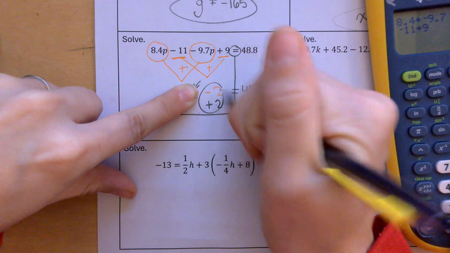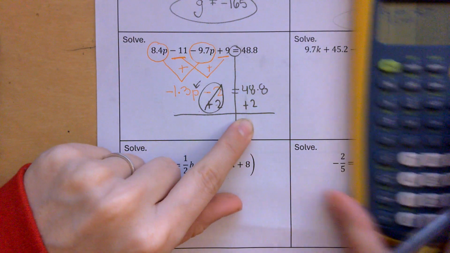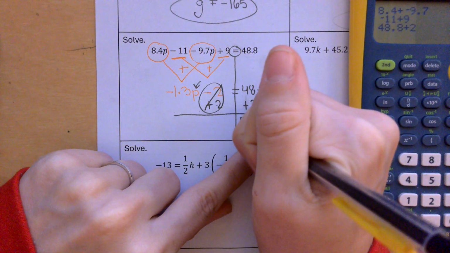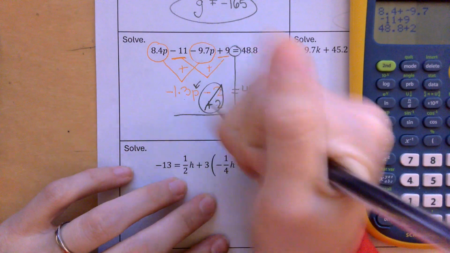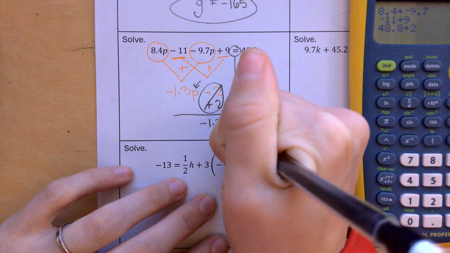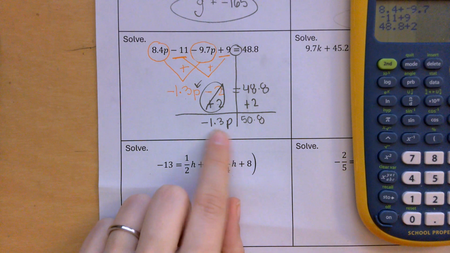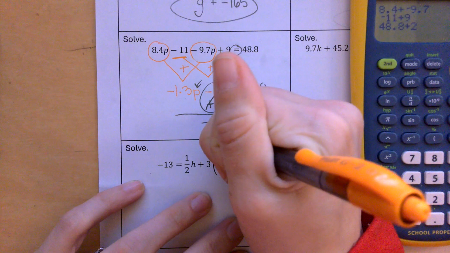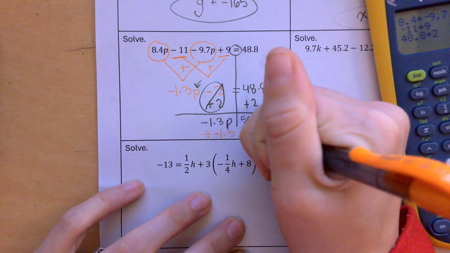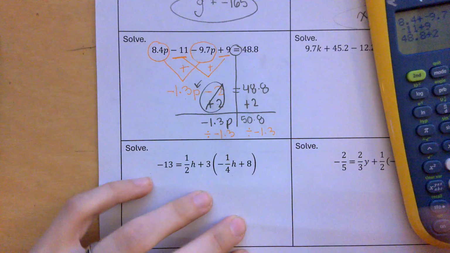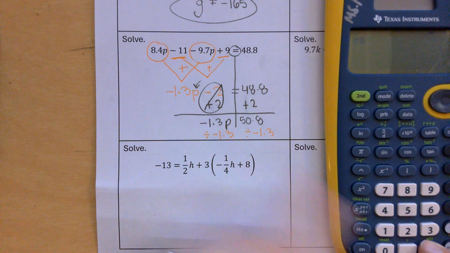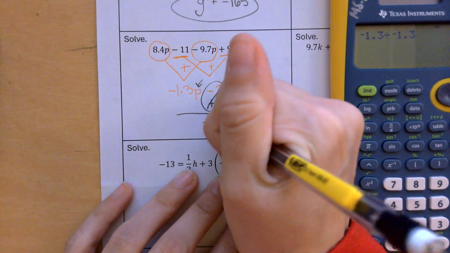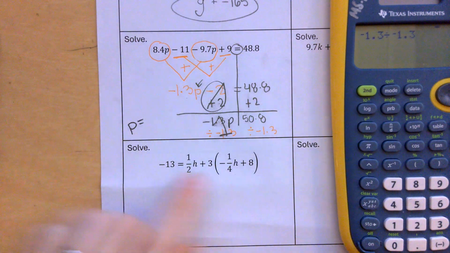Minus 2 plus 2 cancel out. We have 48.8 plus 2 gives me 50.8. I bring down the negative 1.3p. Now remember, this is multiplication. If it's invisible multiplication, we actually are going to divide. Divide by negative 1.3, divide by negative 1.3. So we're trying to get 0 and then 1. Negative 1.3 divided by negative 1.3 is going to give us our one variable. So that's what I want, our letter P.